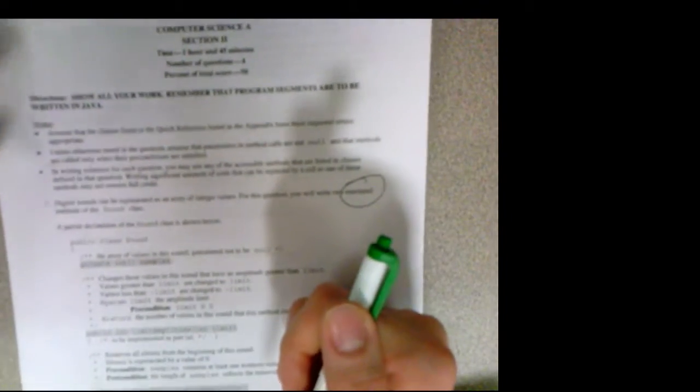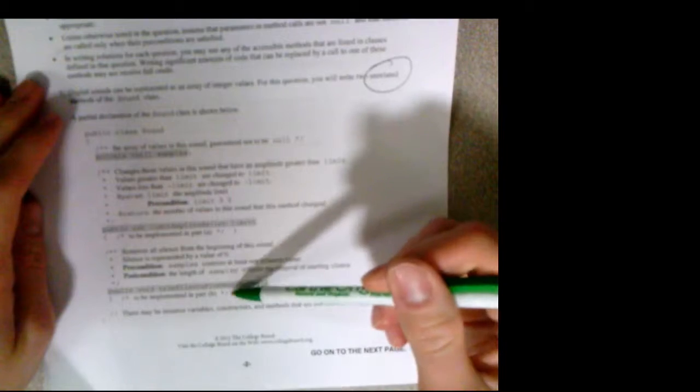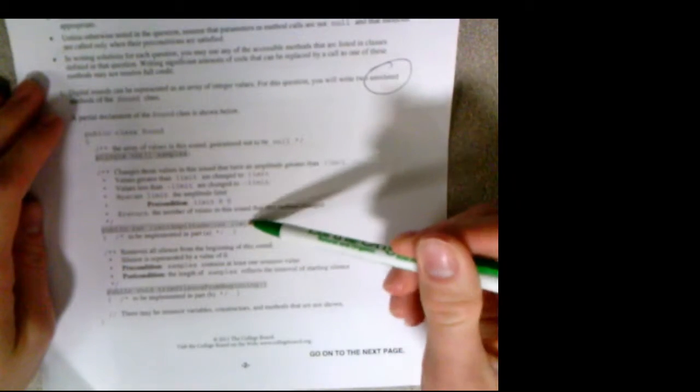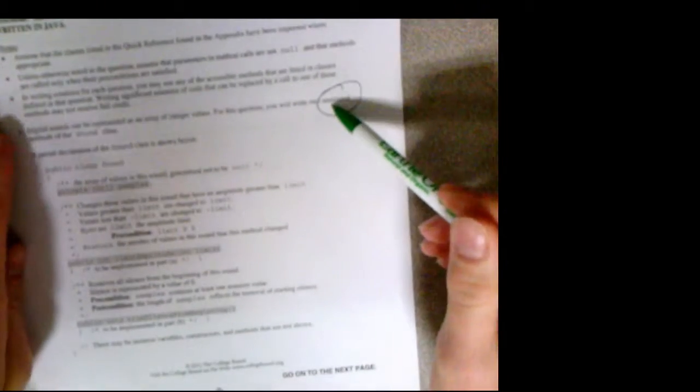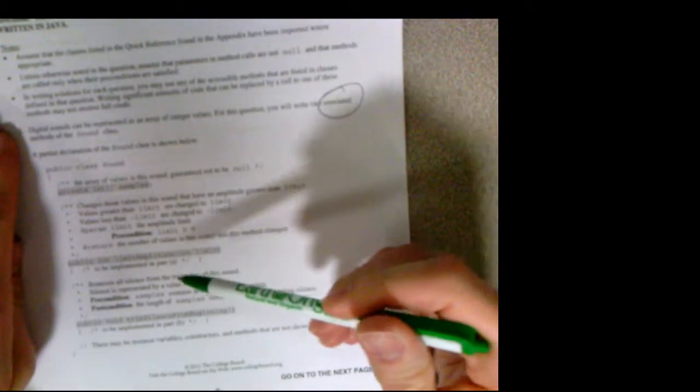All right, so for this question here, we're told that we're going to write two unrelated methods, and that unrelated part is actually very important. Whereas there are many free response questions where you write two methods and the second method uses the first, in this event, we're not going to have that happen. These two are unrelated. This one will do its own things, and this one will do something very different.